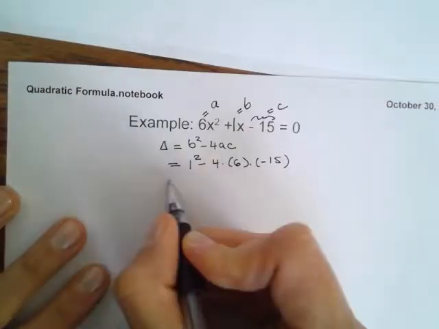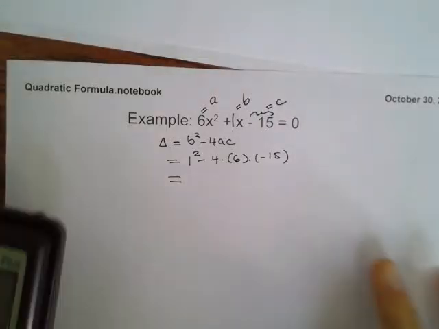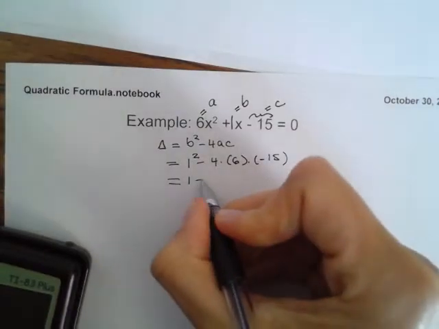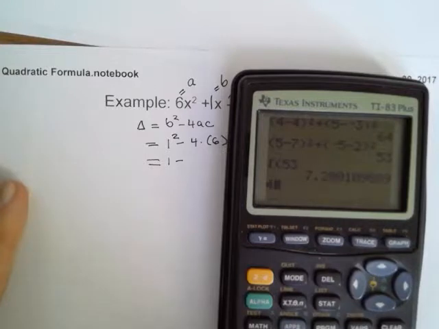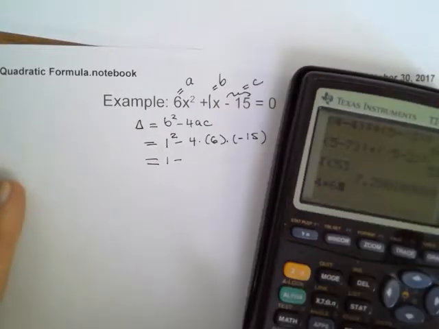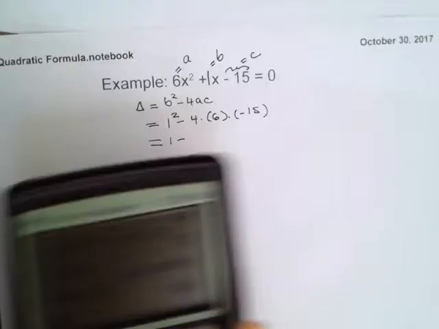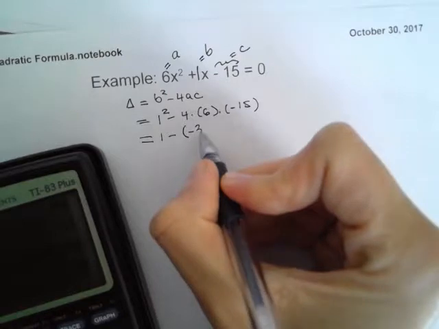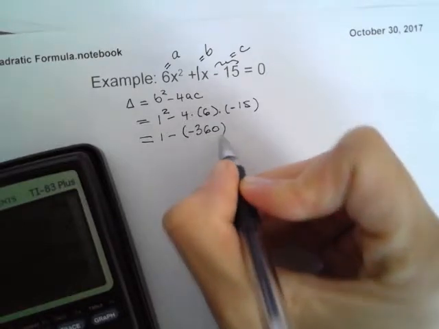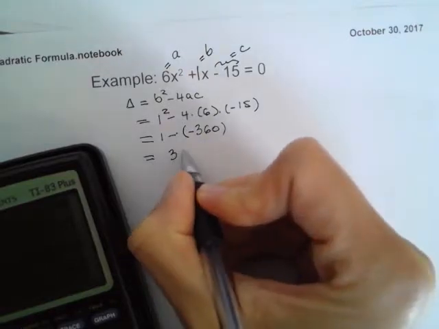We might need to evaluate this using a calculator. We get 1 minus 4 times 6 times negative 15, which comes out to be negative 360. 1 minus negative 360 equals 361.